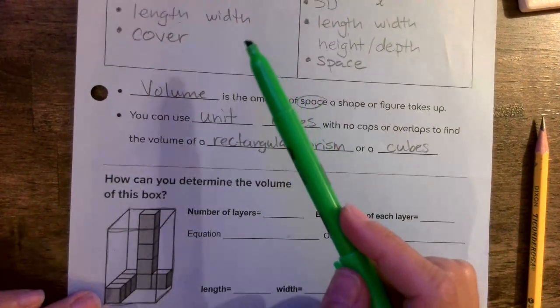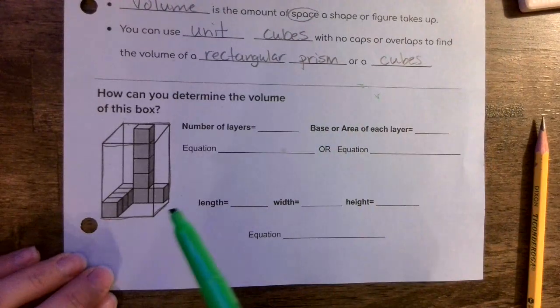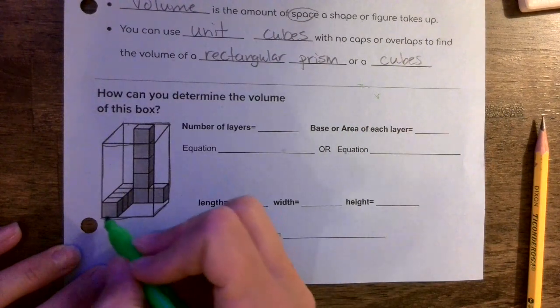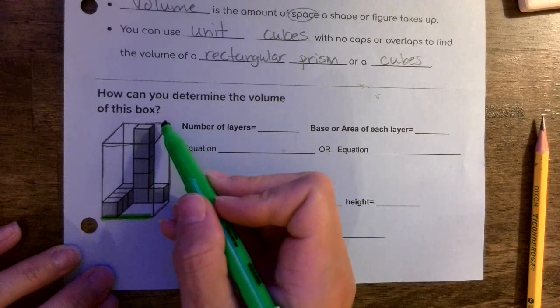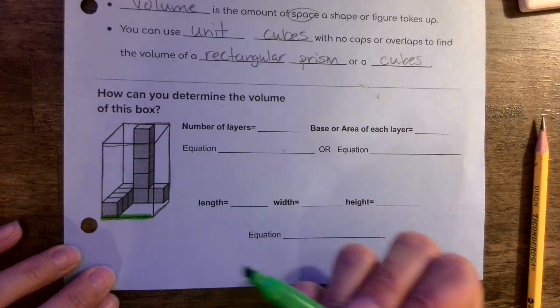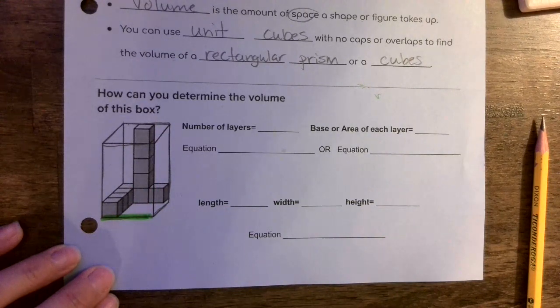So I'm looking back up to which one I used. And where would length be on here? So it would be going across. And all of these parallel lines are also length lines that we can look at and view.